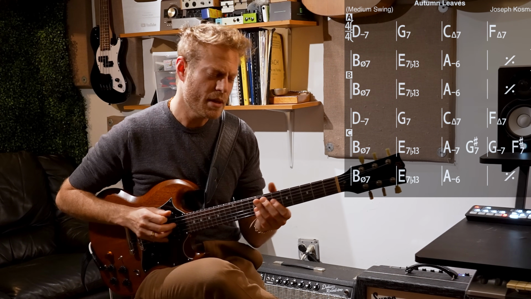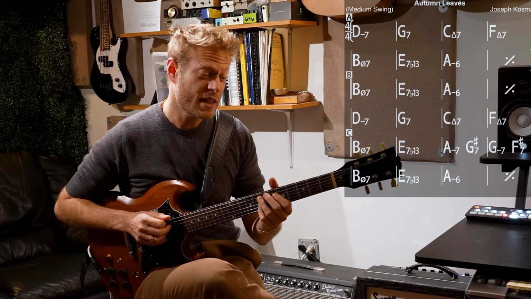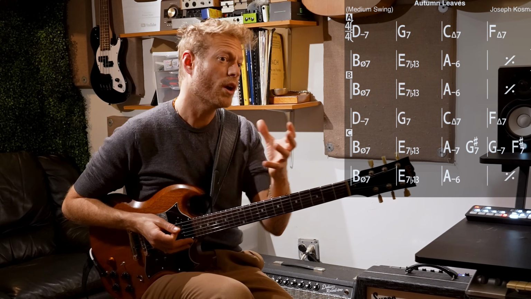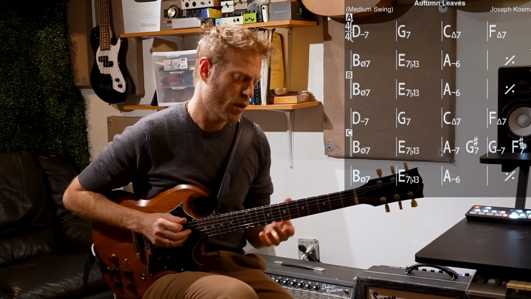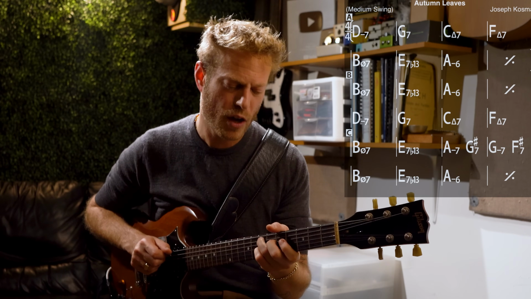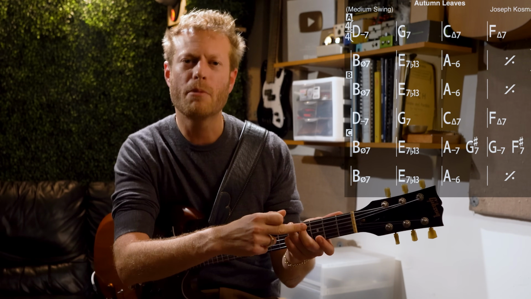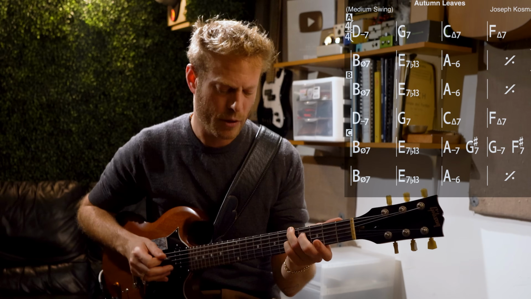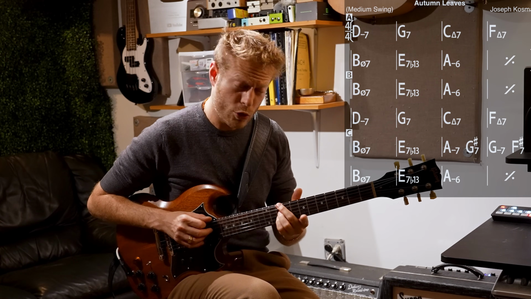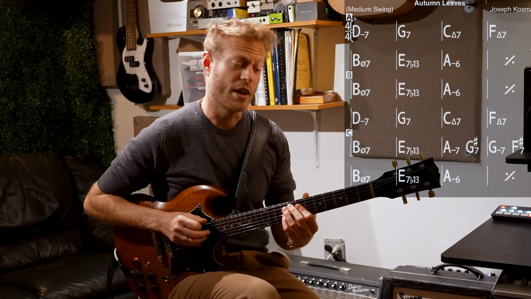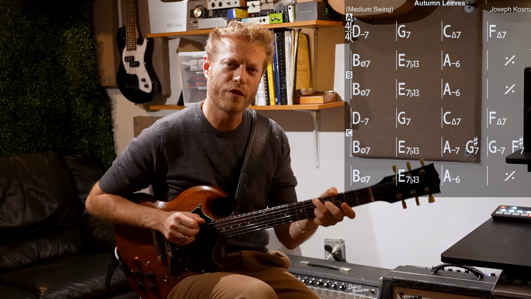Okay, and then we have this B half diminished to E7. Now, E7 is not in the key of C major. So what's happening here? We are doing this motion to A minor. We have a 2, 5 going to A minor. Now, I'm playing this shape of A minor to get A minor 6 because I think it's a beautiful sound. Again, harmonically, we have a 2, 5, 1 in the key of C major, and then a 4, then a 2, 5, 1 in the key of A minor.